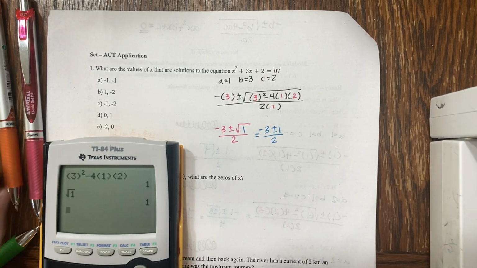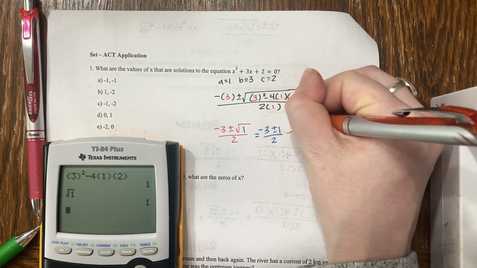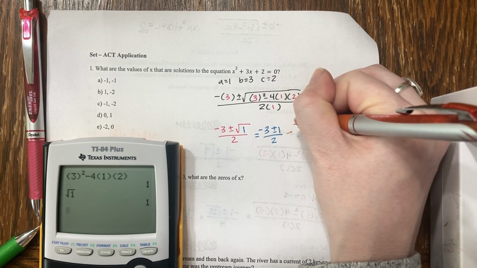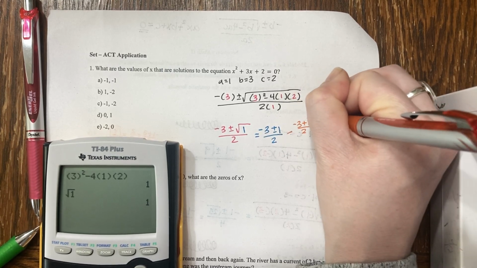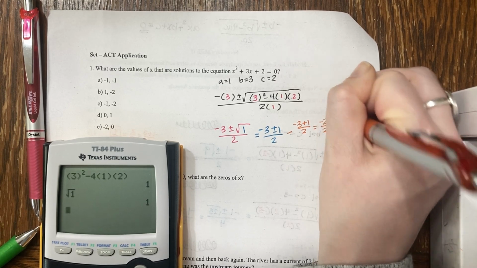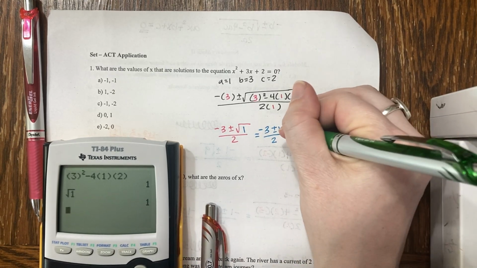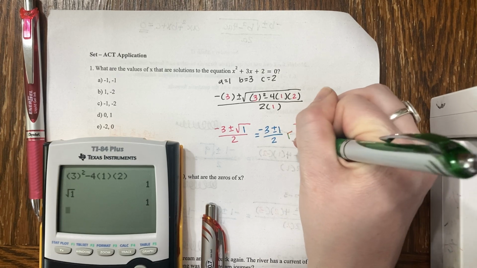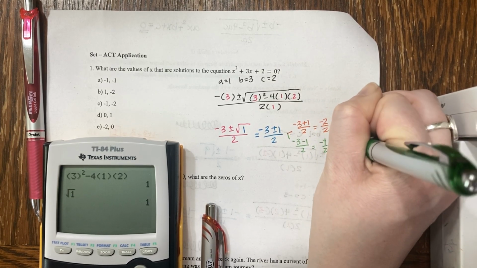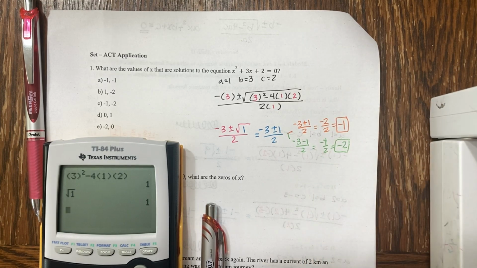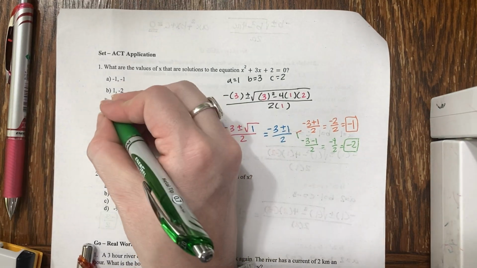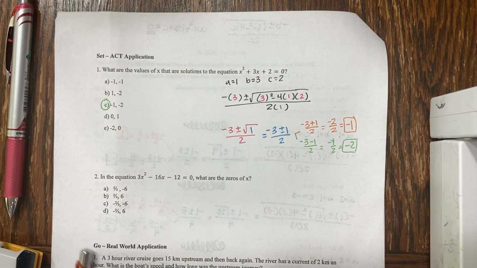And then I can find what my top is. Negative 3, I keep almost dropping that, negative 3 plus 1 is negative 2 over 2. And negative 3 minus 1 is negative 4 over 2. So when I look for my solutions, negative 1 and negative 2, it's right there.